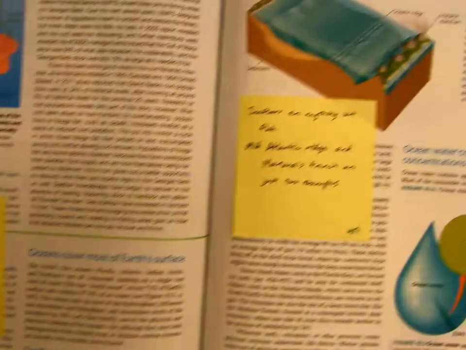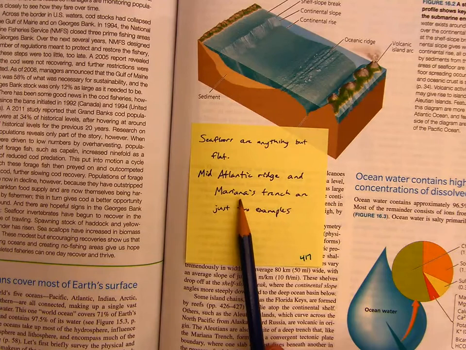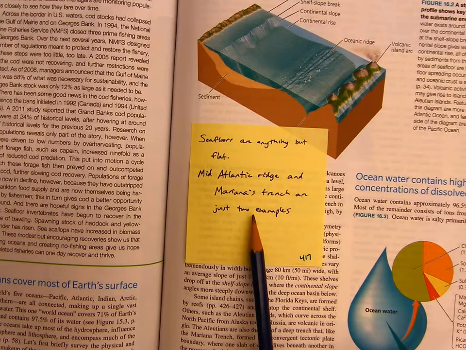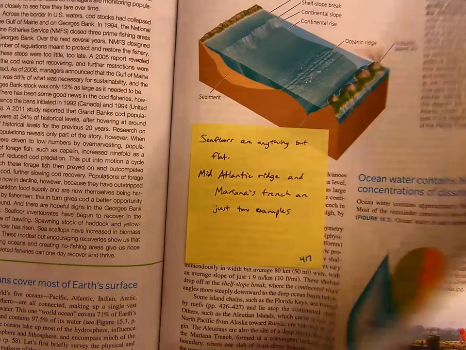So we talked about seafloors, and we talked about the mid-Atlantic ridge already. Okay, the Marianas Trench is the deepest point in the world. They're just examples of what's going on. You can see seafloors are anything but flat. There are big changes going on inside the ocean. Okay, 418.